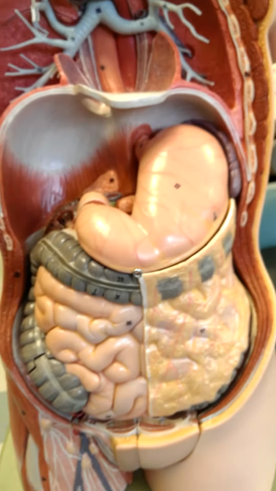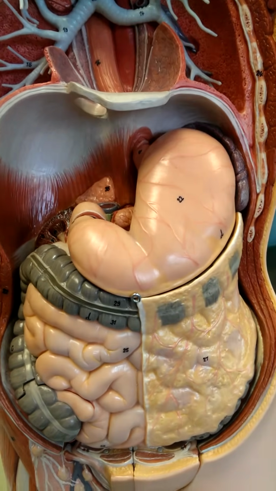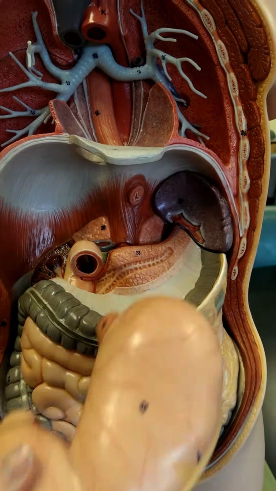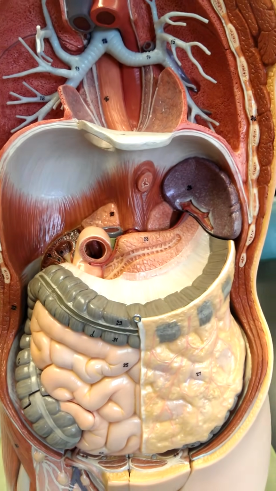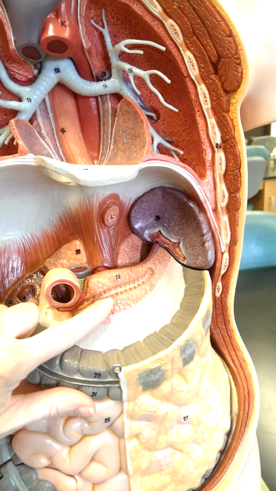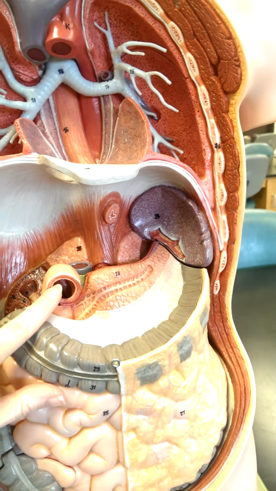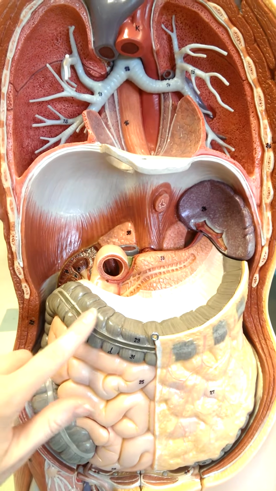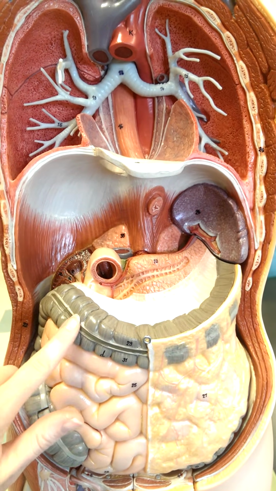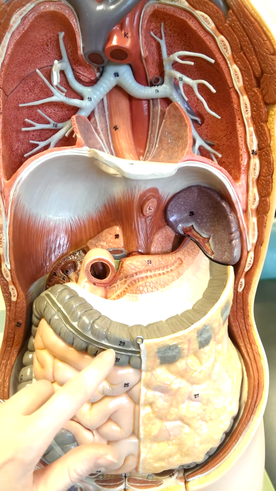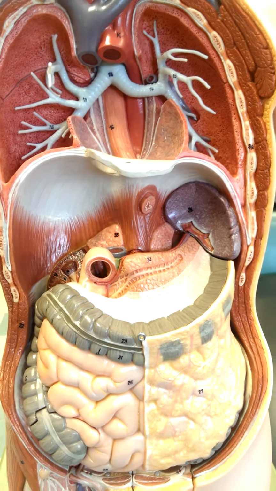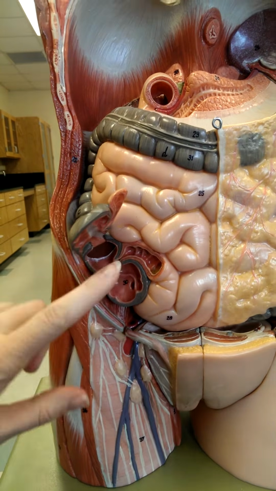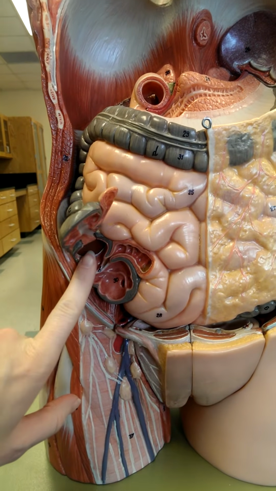Okay, coming back to our model, we see the stomach. And unfortunately, the stomach doesn't open, so we have a hard time seeing regions within it. But behind it, we find the pancreas and the pancreatic duct, the very start of the duodenum, and a nice view of our transverse colon, including some haustra, the little pockets, and then this big thick band of smooth muscle, the tenia coli.